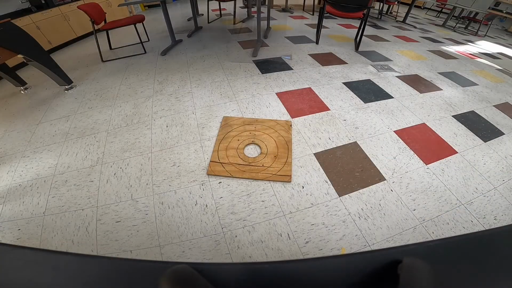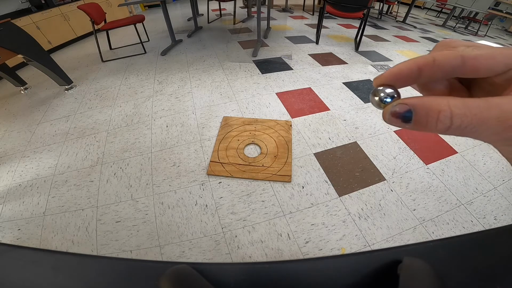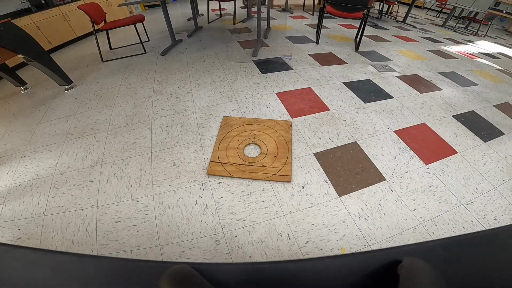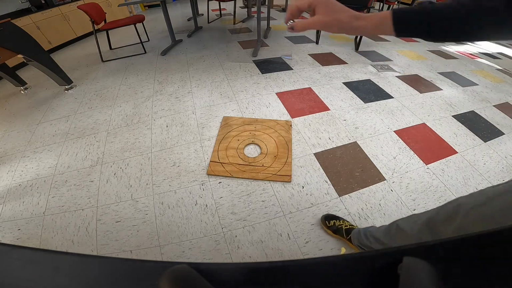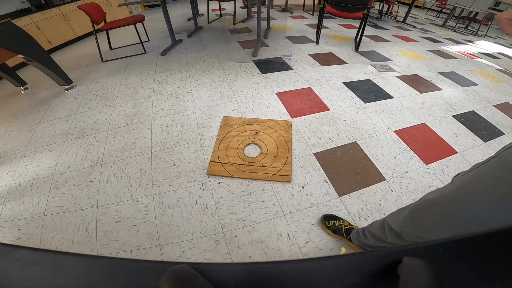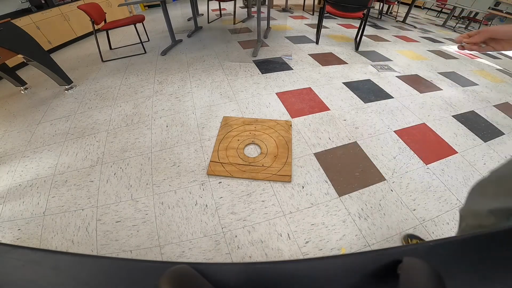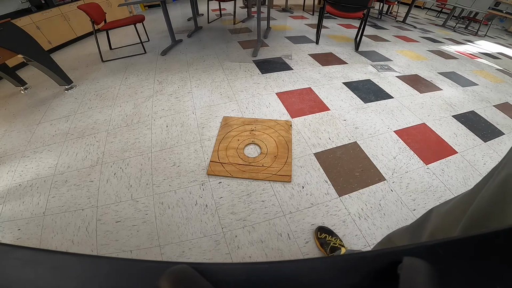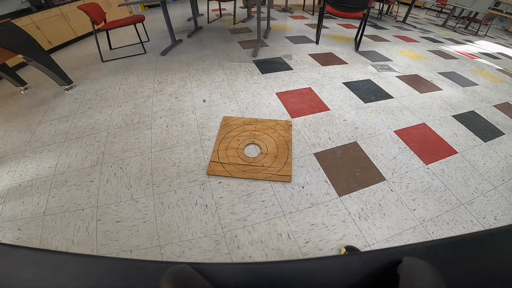Okay, so your goal is to figure out where to place the target so when our marble launches off this table, it lands directly in the center. If you calculate a position and it's incorrect, it'll sound like this. You don't want that sound.